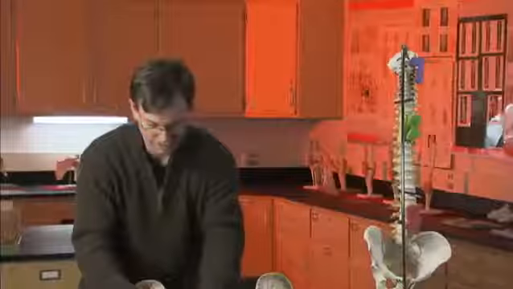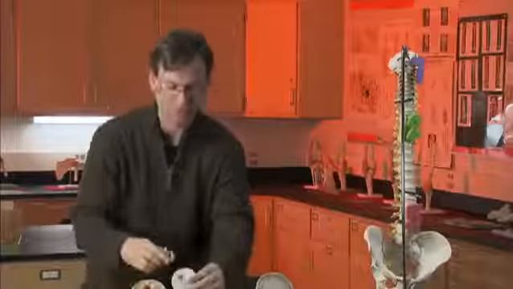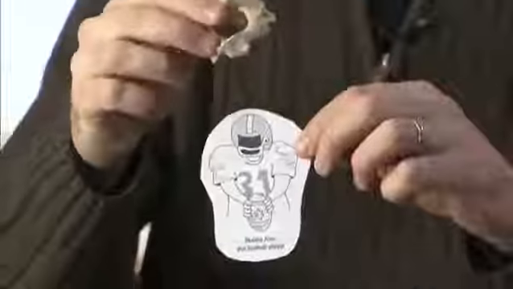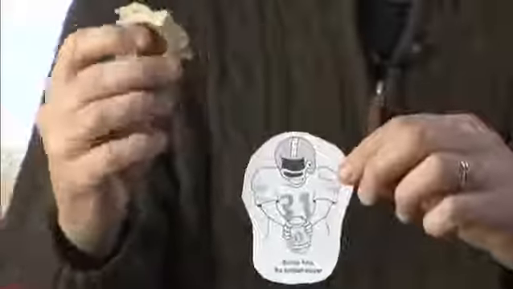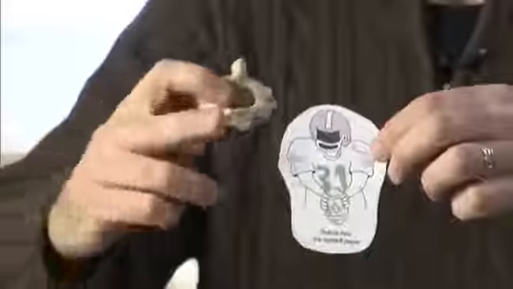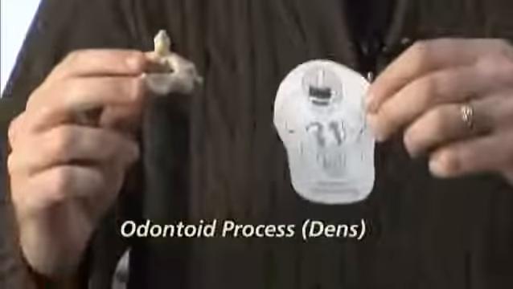If you look over here, this is actually the axis, and the axis kind of looks like a football player. So here we have our football player, and we're comparing it to this, and there's our axis. The head of the football player kind of looks like this structure, and that's referred to as the odontoid process or the dens.